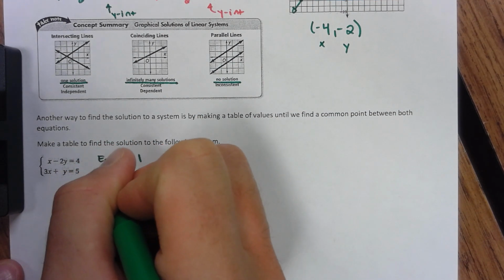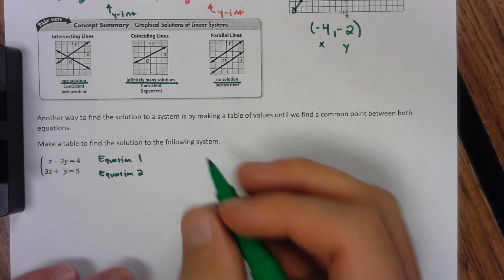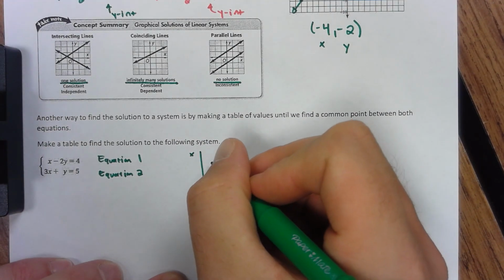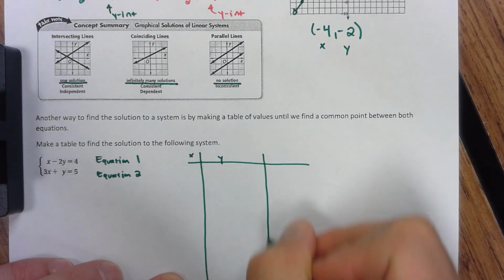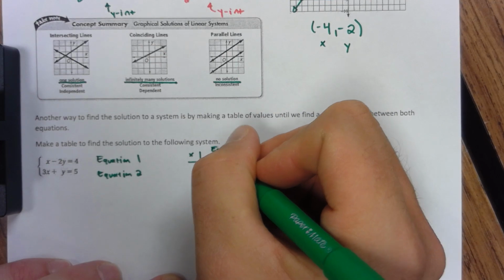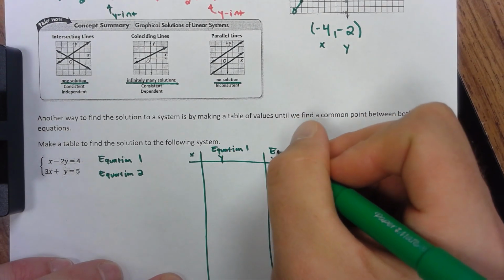And then equation 2. And so what I'm going to do is make a table of x's and y's. This set of y's will be from equation 1. And this set of y's will be from equation 2.